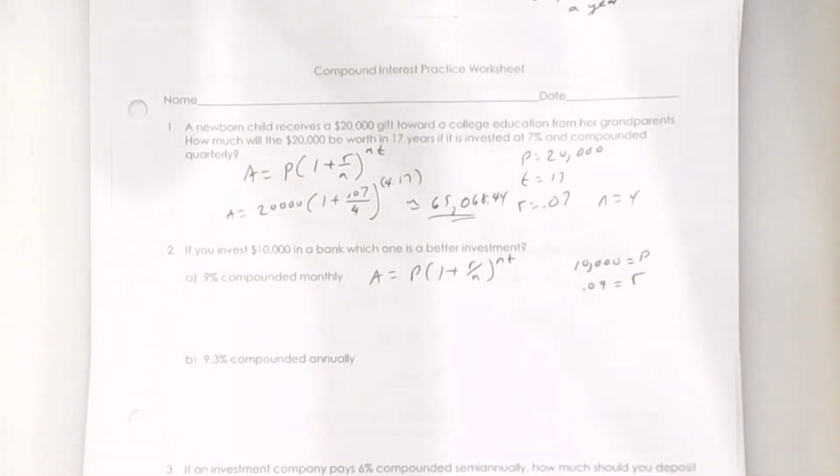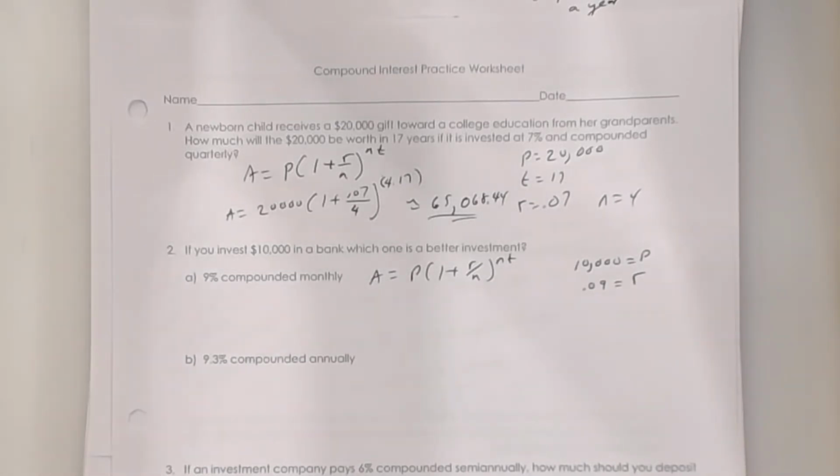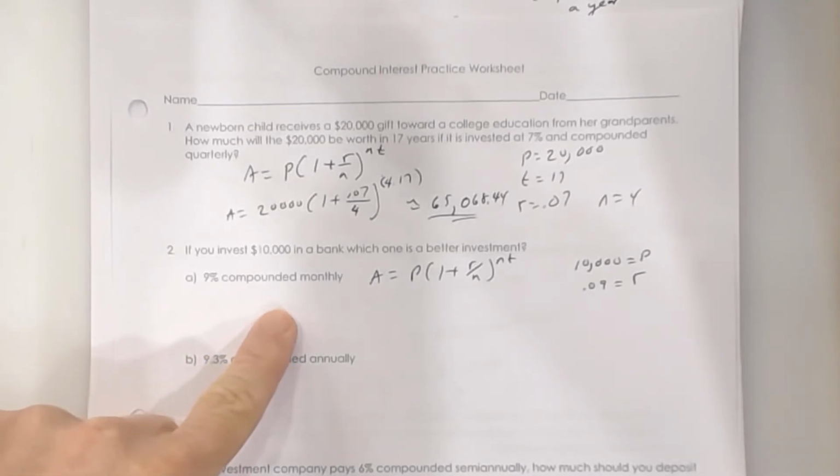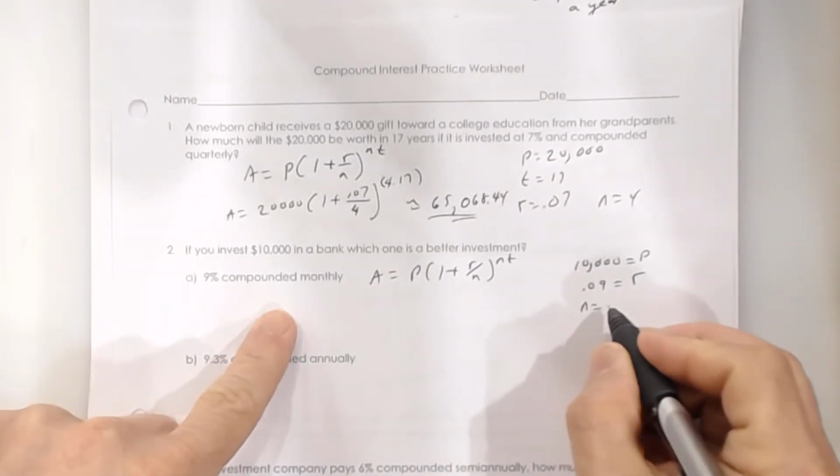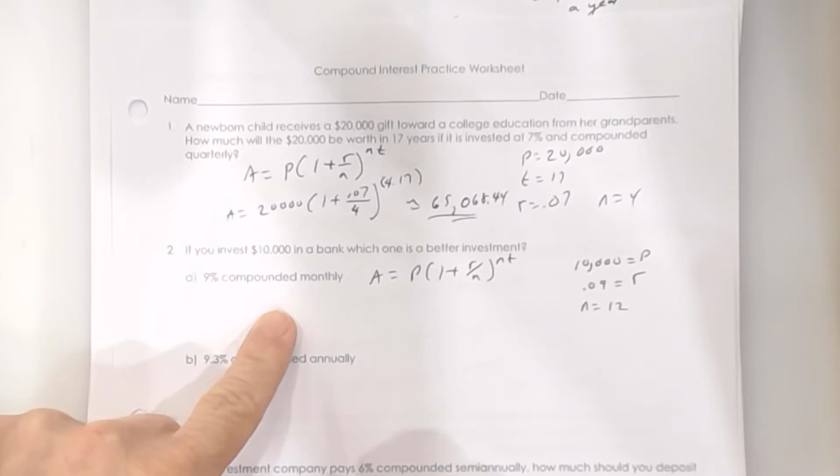But if you open a savings account, that's not what you're going to get. It sure would be nice, though. All right. What is n? 12. And what's the time?